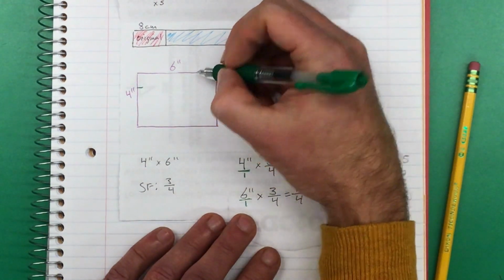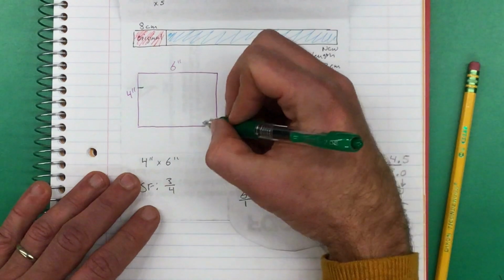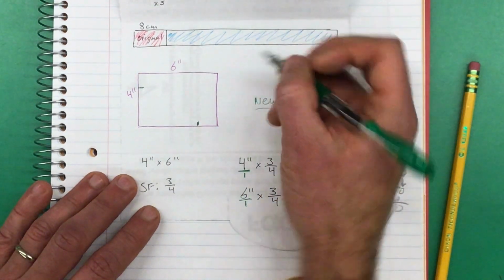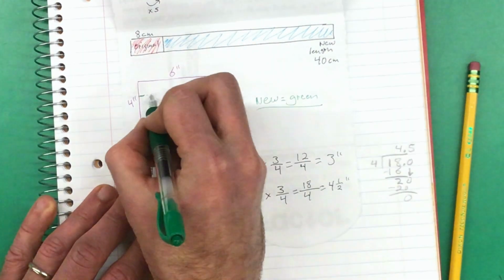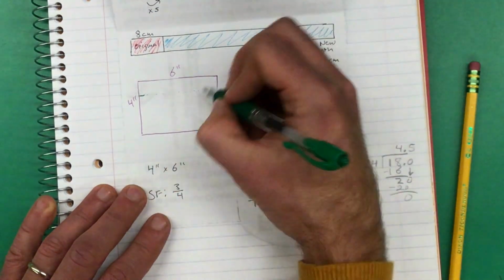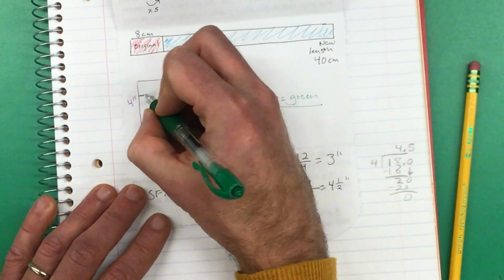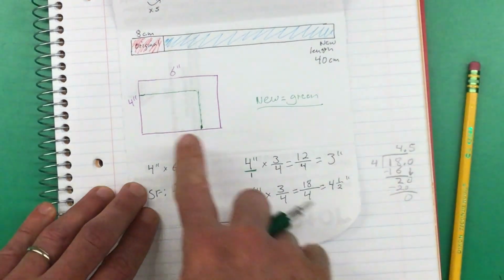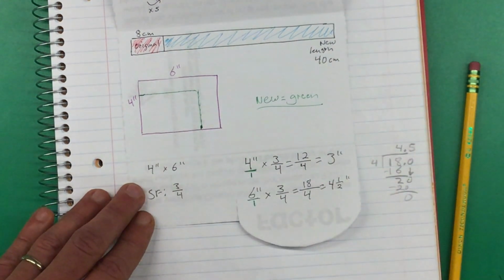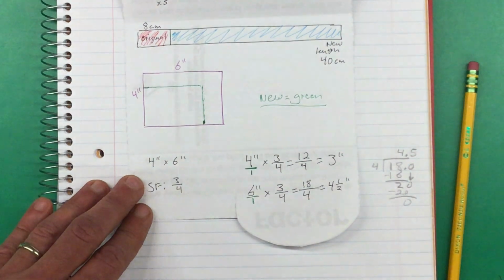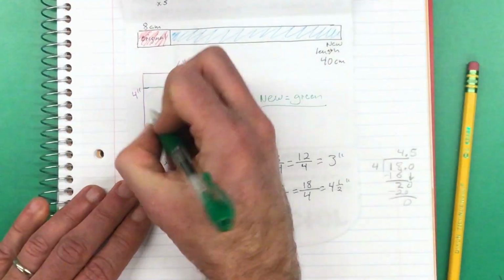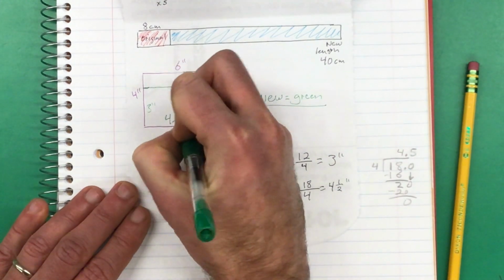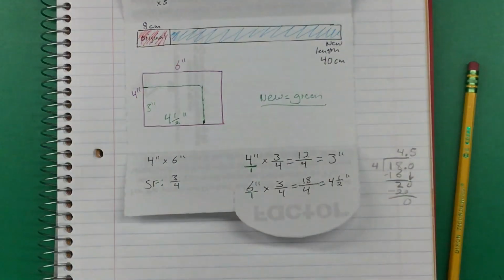So instead of this coming all the way out here, it's going to end. So let's say it comes out to like about right there, about 3/4. So our new photo is going to be about this big, 3/4 scale factor. So it shrank, right? It shrank down to that new photo. The new is in the green. And the new dimensions are 3 inches on the top and 4.5 inches on the bottom.